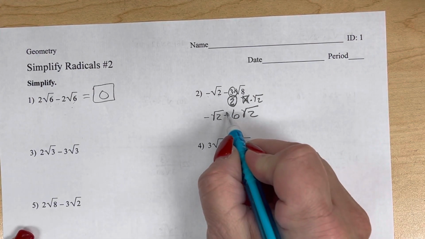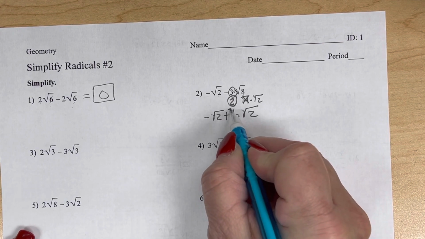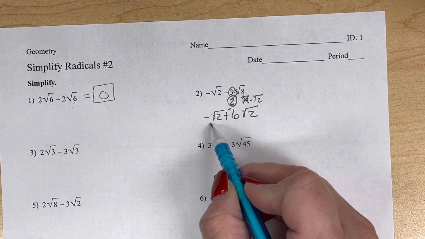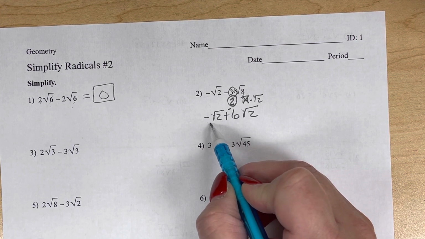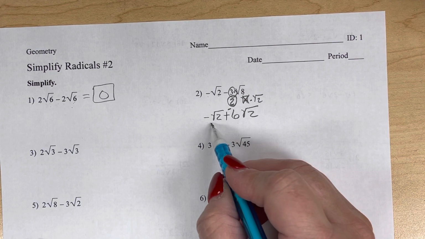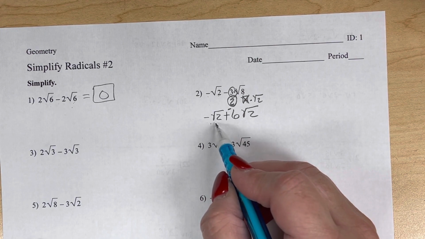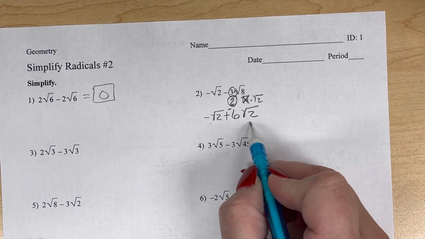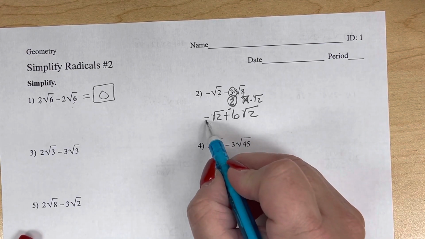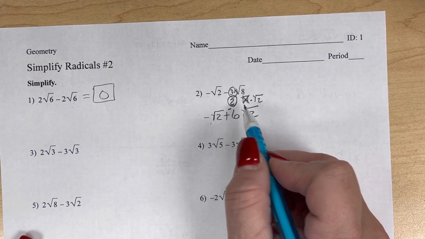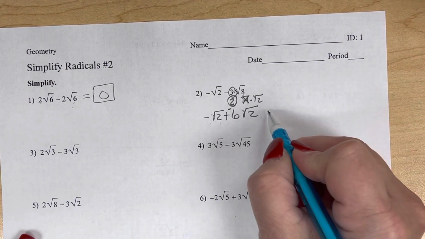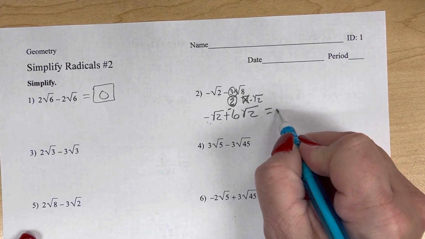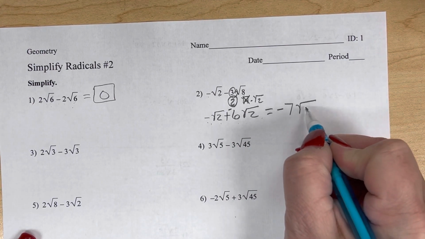Now, if you want to change that to addition and make that a negative, you can, but this is like having a negative 1. And this is just like when we have variables. We don't necessarily put negative 1x, we just say negative x. Same situation here with the radicals. So if I have a negative square root 2 and a negative 6 square root 2, that's like a negative 6 and a negative 1, which would give me negative 7 square root 2.